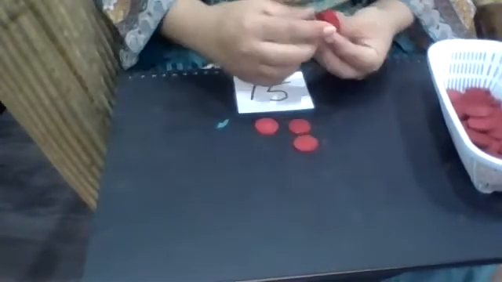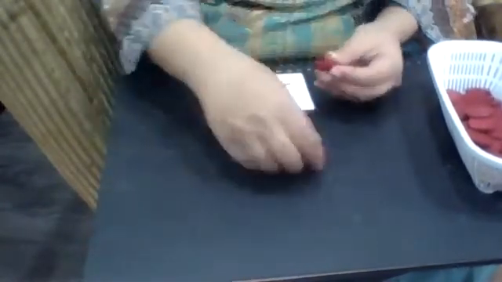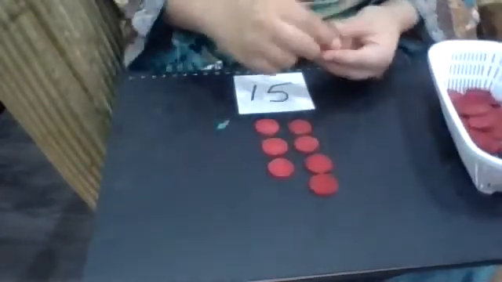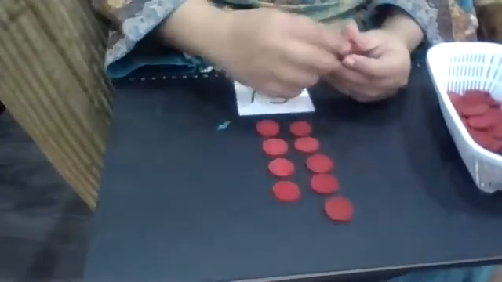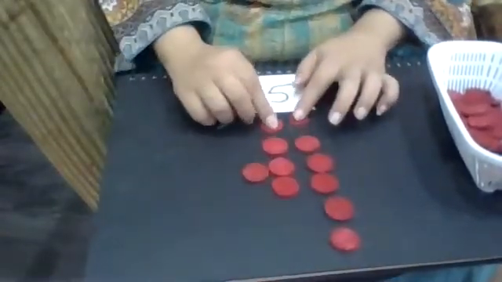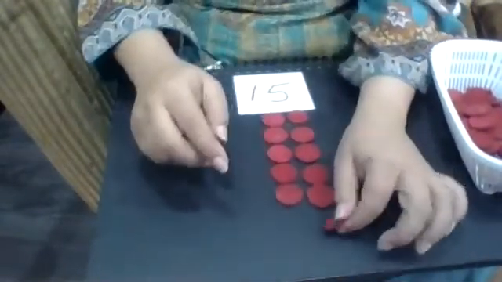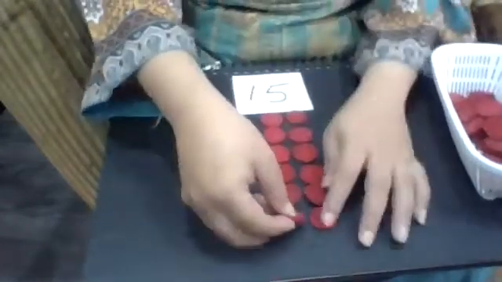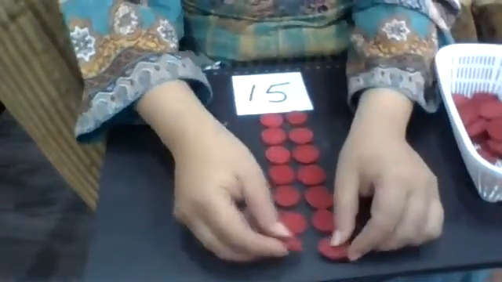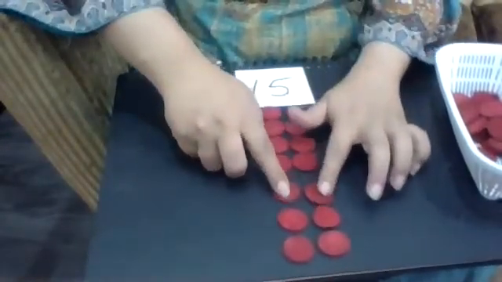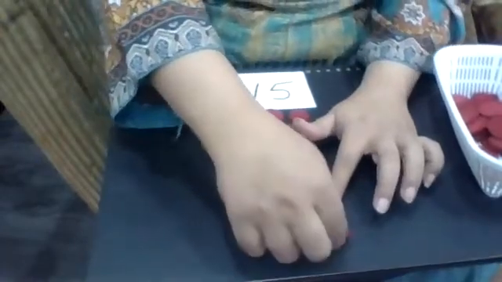So we are going to put the dots: 1, 2, 3. You're going to count with me: 4, 5, 6, 7, 8, 9, 10, 11, 12, 13, 14, and then 15.